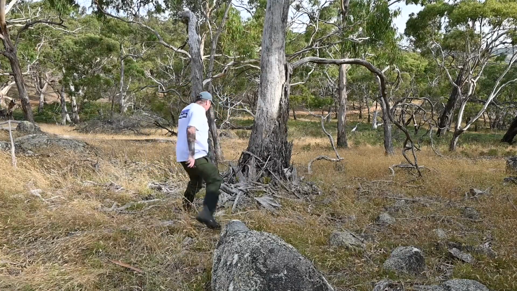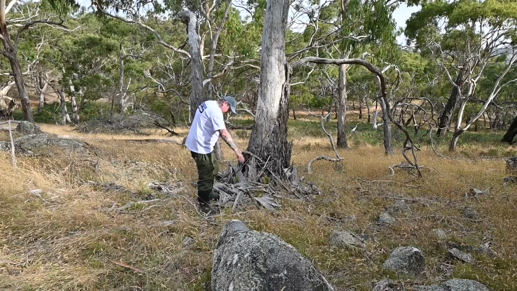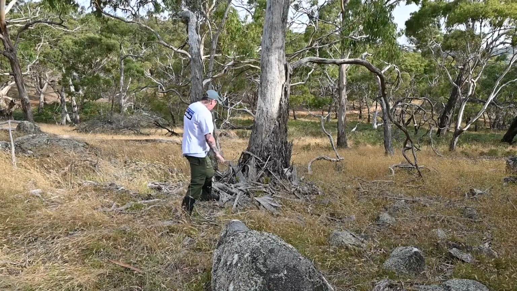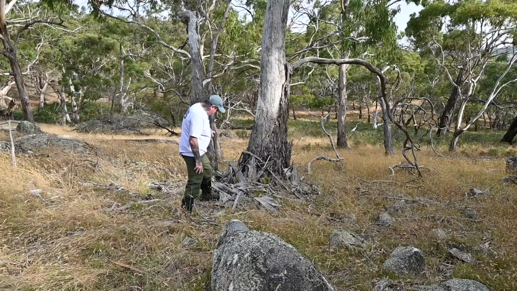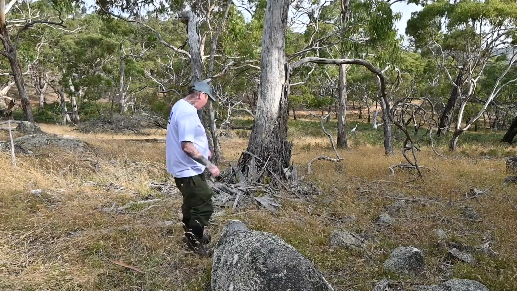This scene here is classic. Look at this. Dead gum tree, all the bark's peeling off. Don't want to crush the foreground. Makes for a really cool, interesting foreground here. So I'm going to set up. I think this one will be nice in color.